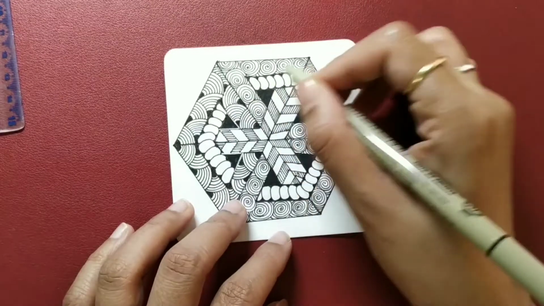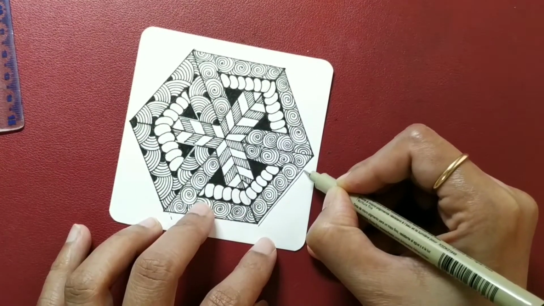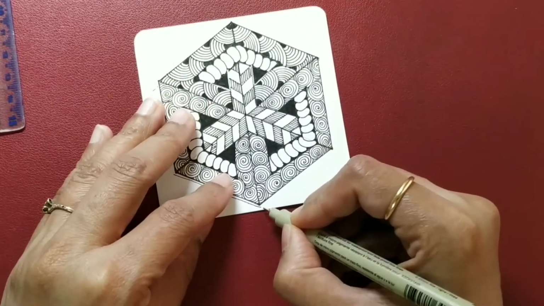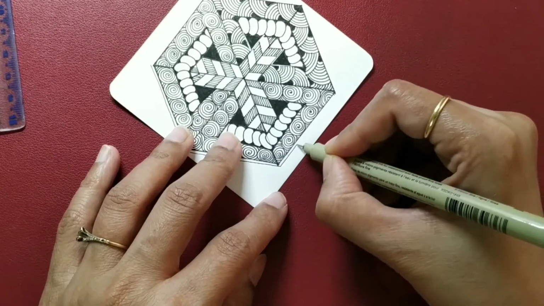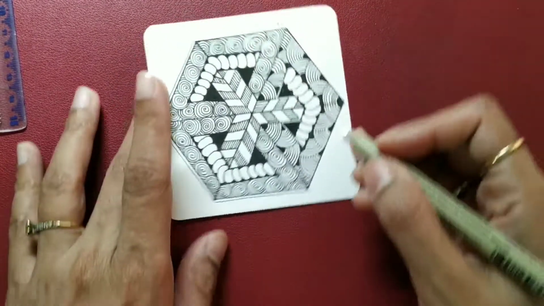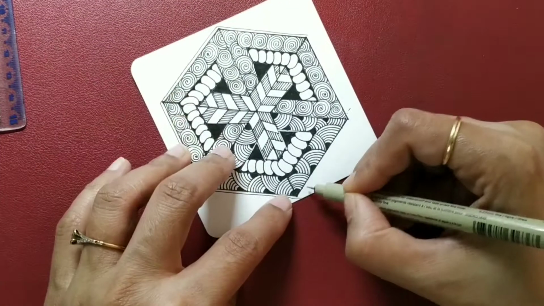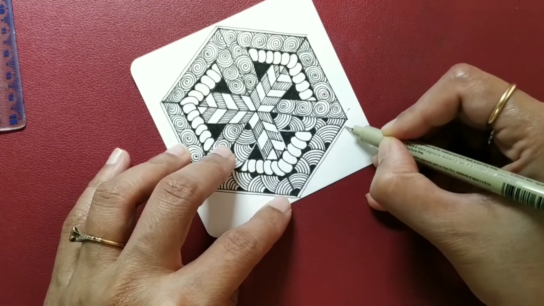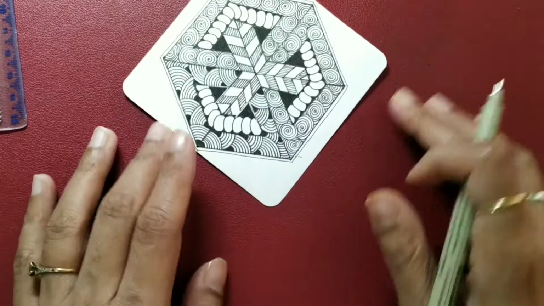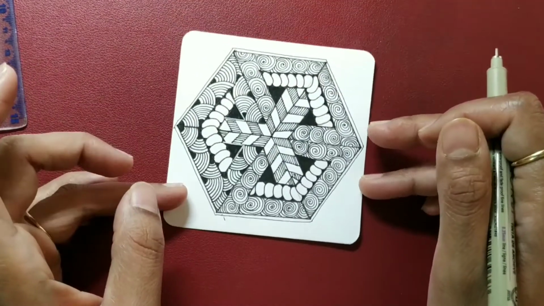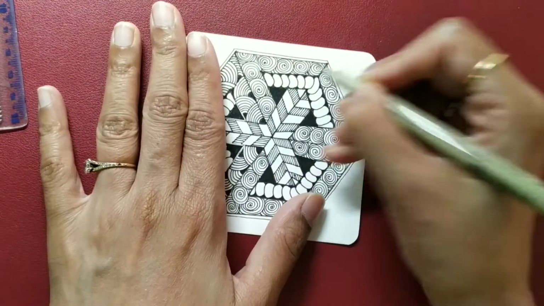So done with adding those printums throughout the other two sections, and now I'm going to be adding aura around my hexagon. Right, and then it is up to us what we want to do with the rest of the spaces. So let us just fill it up with mukas.